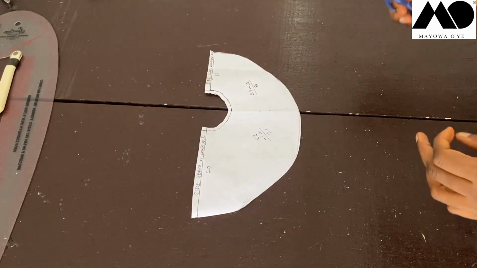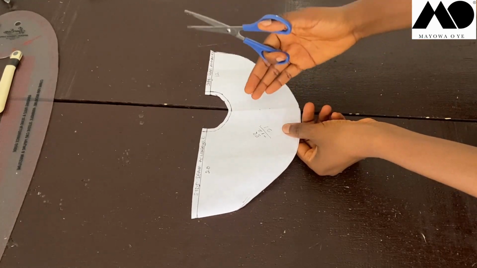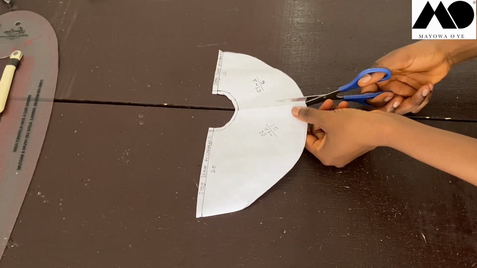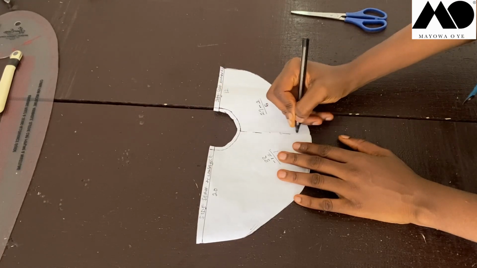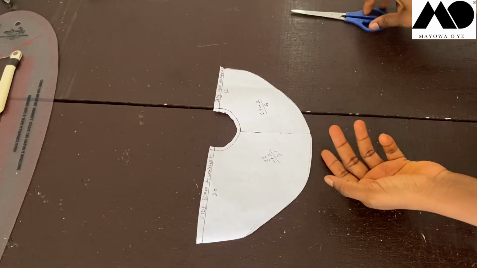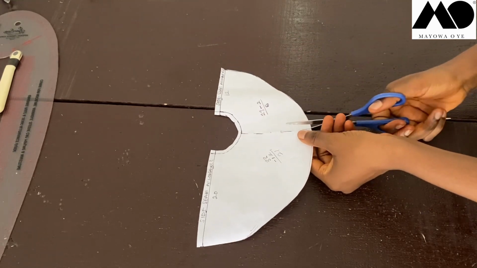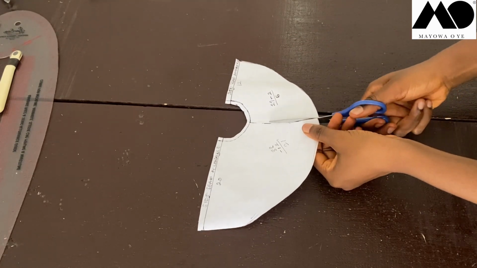Now for the back, when you are done using this for the front, you can just cut this open. This is the middle of my pattern, so you just locate the middle of your pattern. So this is the middle right here. So I'm going to cut the pattern open at the middle right here.